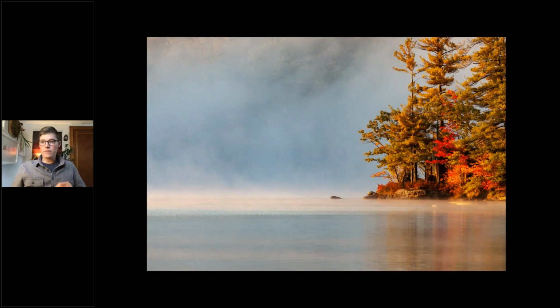Similarly on this image, freezing motion, trying to get a really fast shutter speed to be able to freeze it in place and be able to show that mist coming off.